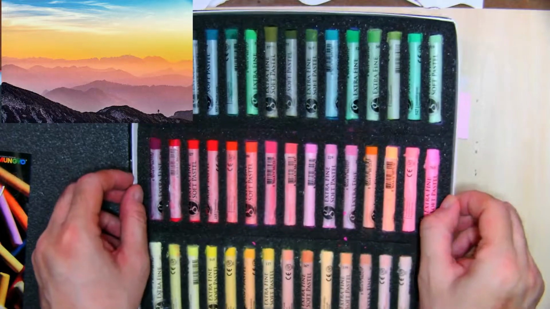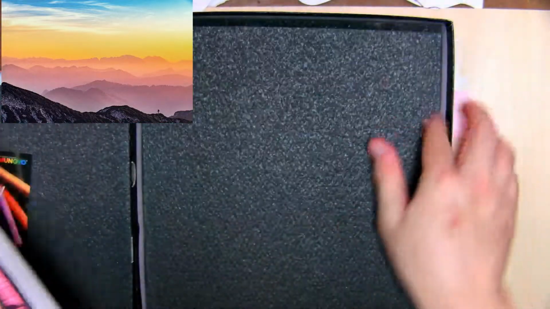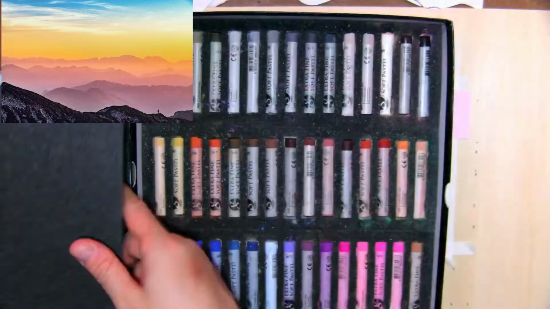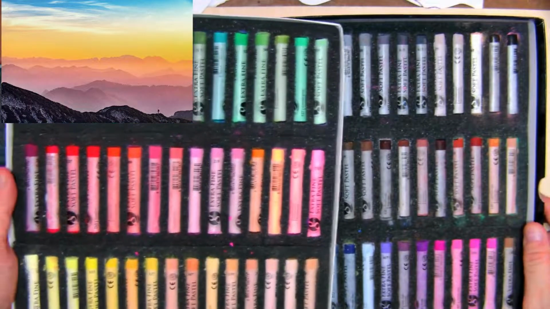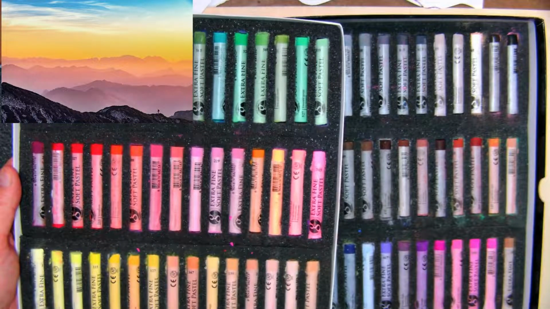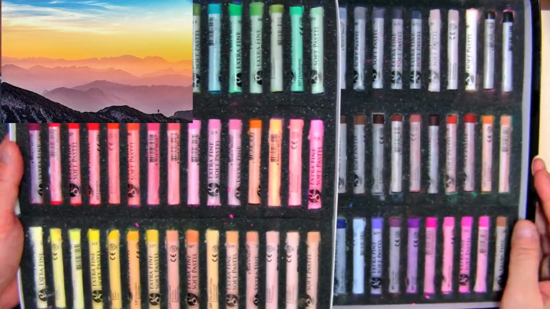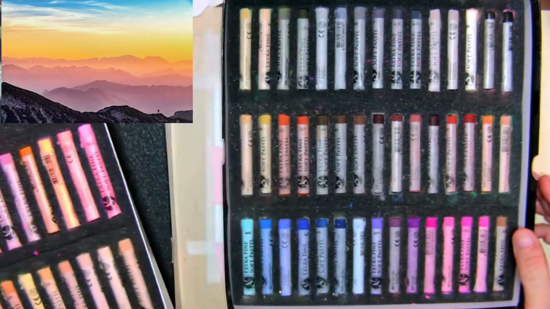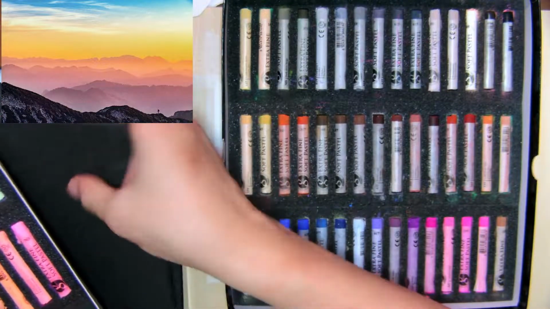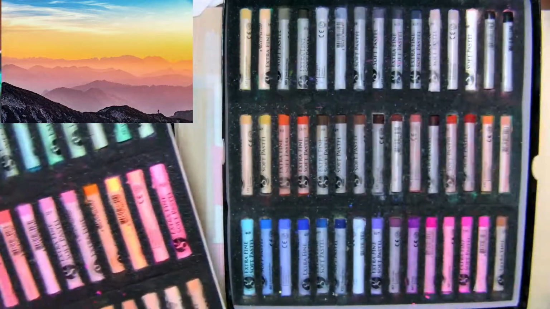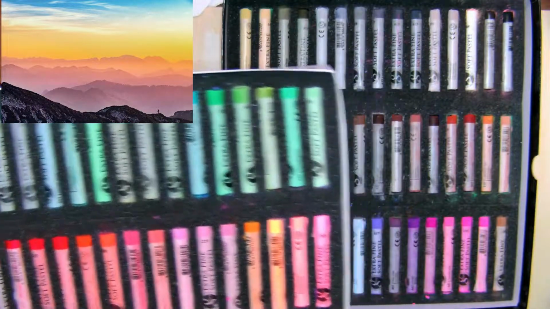Okay, I'll show you. It's very, very nicely packed, and it's by Mangyo, and the colors are pretty awesome. Okay. So I have not used this set yet. So for this piece, I am going to be using this set.